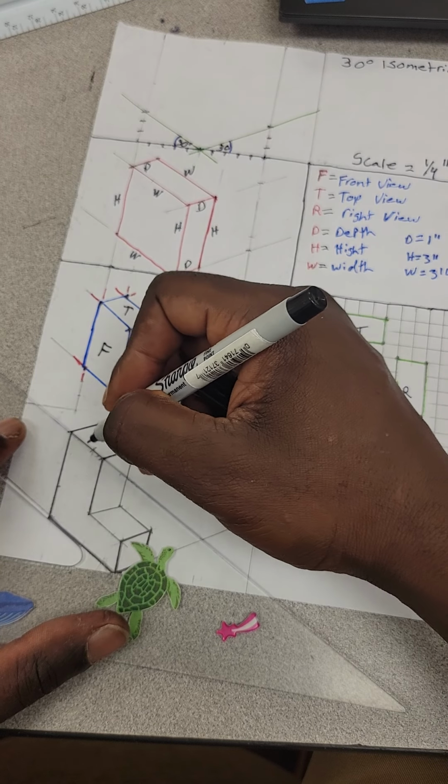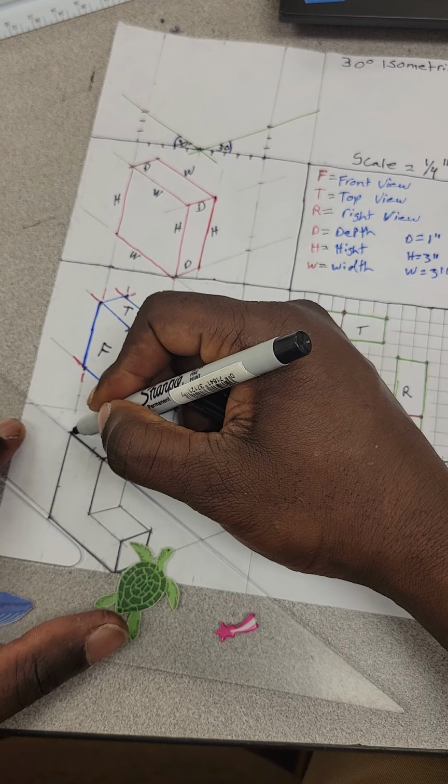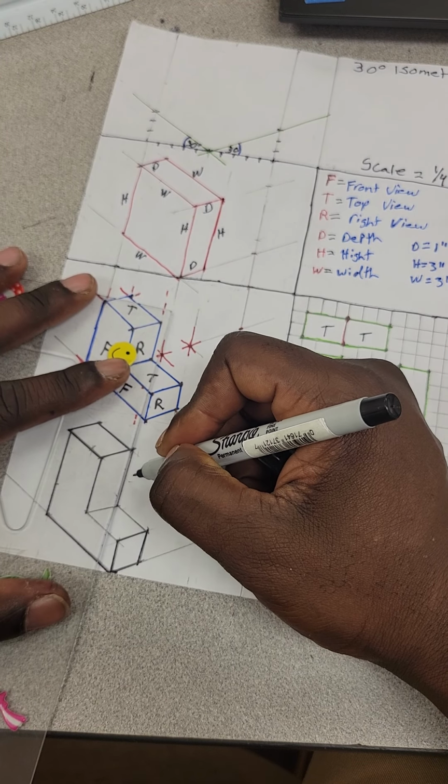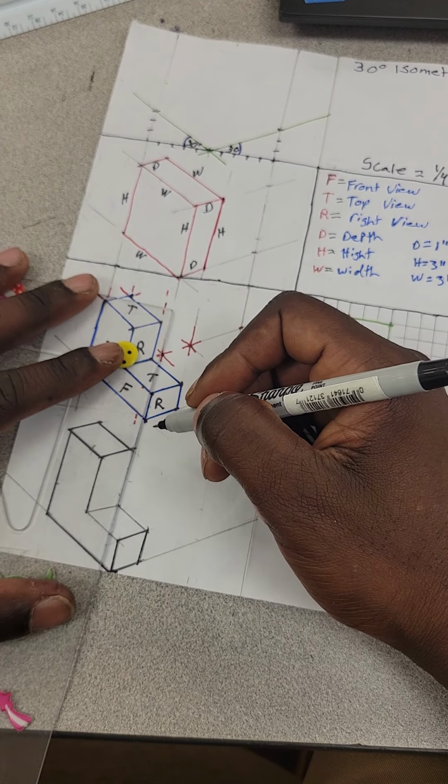You saw I made mistakes, but I kept at it. Because your mind is like, okay, I can see it, but your hands are moving faster than your mind. Your muscle memory and your mind are moving faster than your hands.